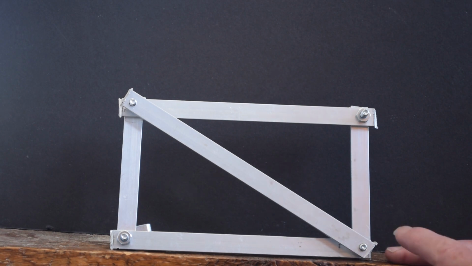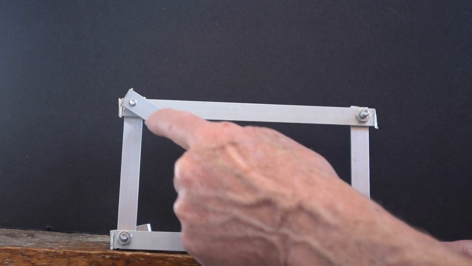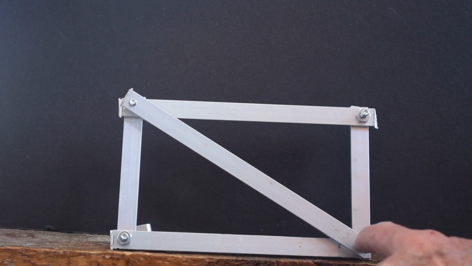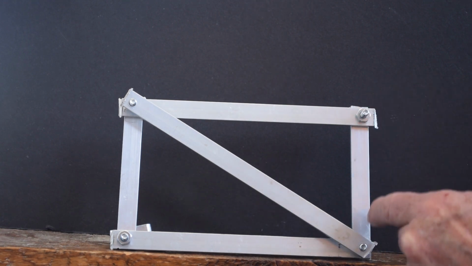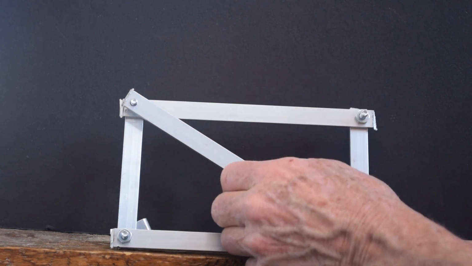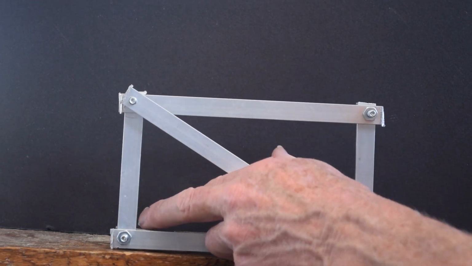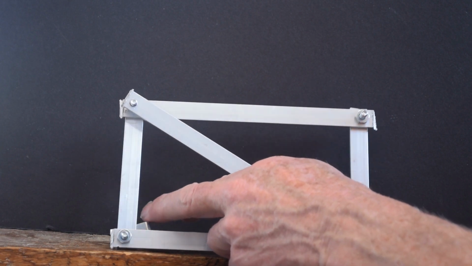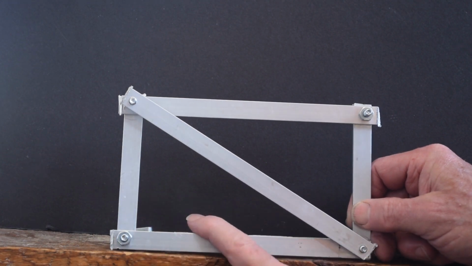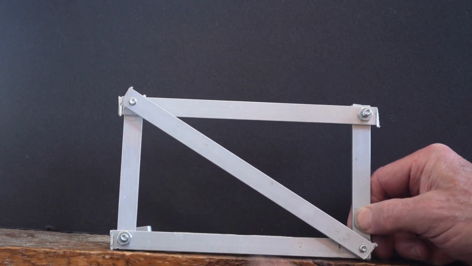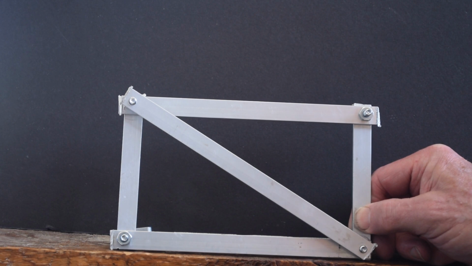Another thing to think about is force placed along this line here can be resolved, that is, converted into a force in the vertical direction and a force in the horizontal. And this is used a tremendous amount of the time in all sorts of applications.